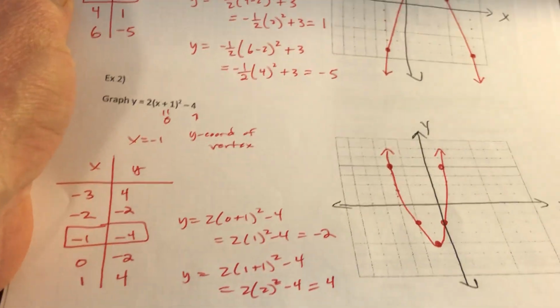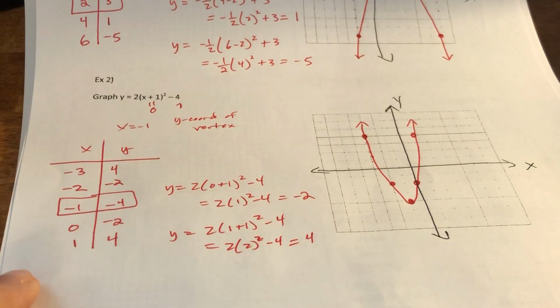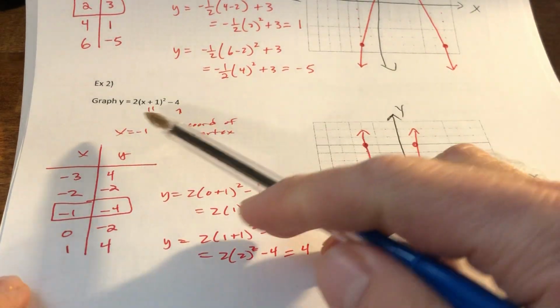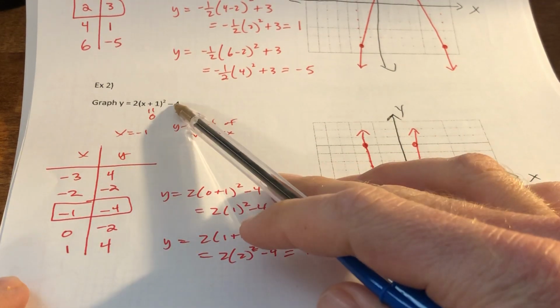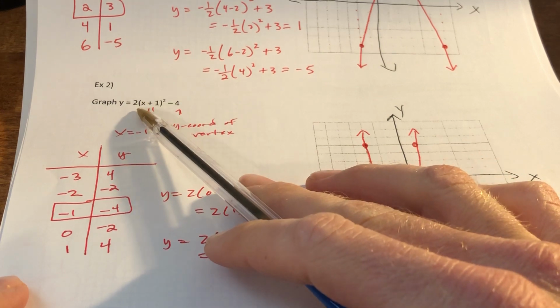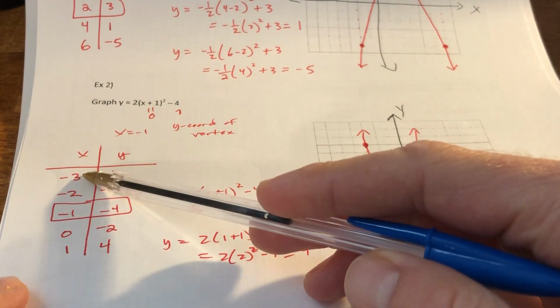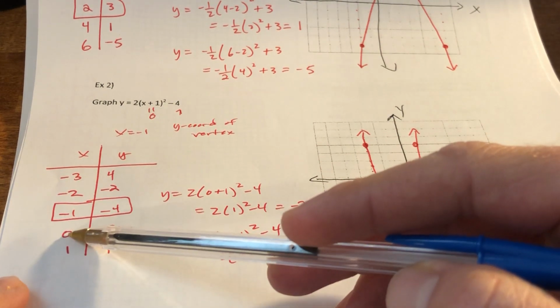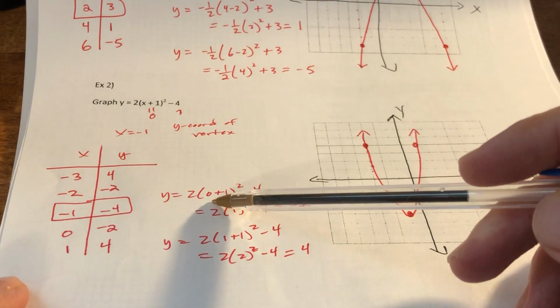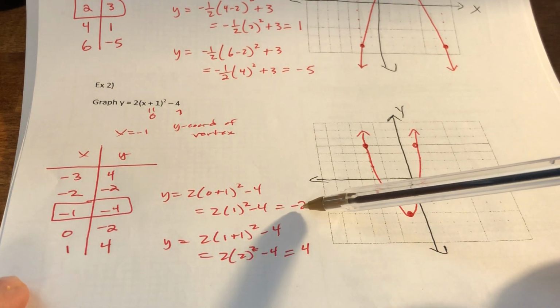Let's take a look at this second one here. The vertex is, set x plus 1 equal to 0, negative 1, negative 4. Now I've got a 2 on the outside, so it's not 1/2. I'm going to go 1 to the left, 1 to the right, another to the left, another to the right. When I plug 0 in for x, I get negative 2 for y.